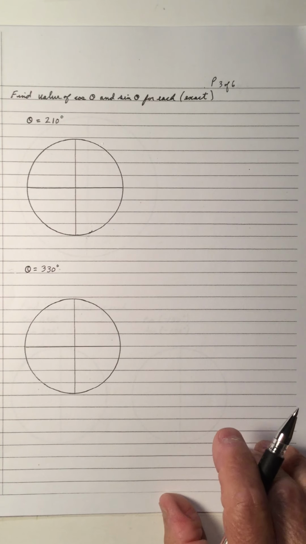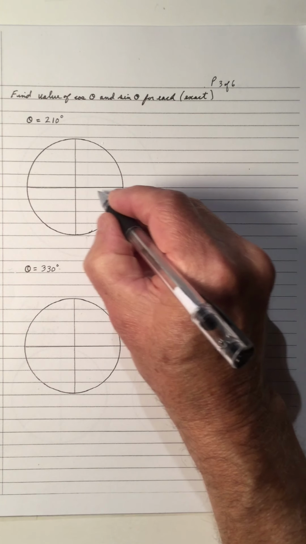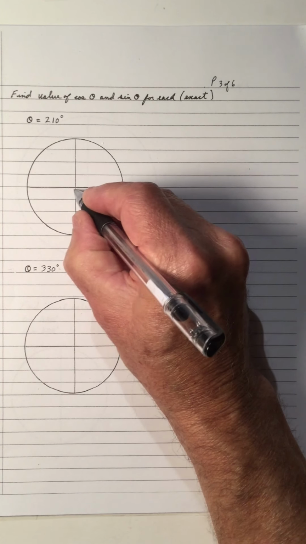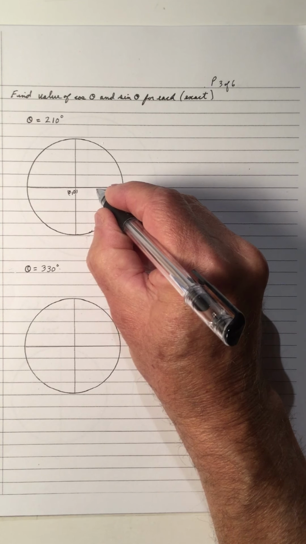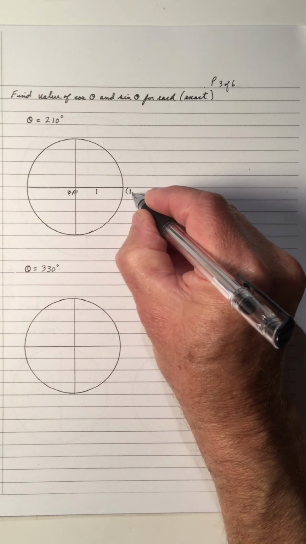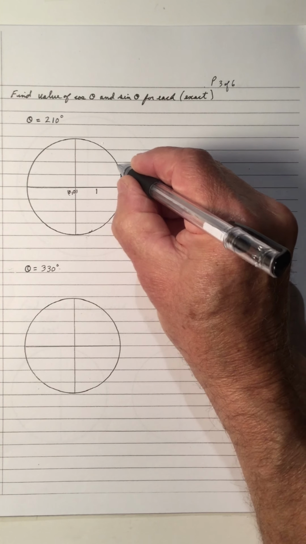Find the value of cos and sine for each rotation. Now we have a 210. Again, this is 0, 0. The radius of the circle is 1, so this point is 1, 0. Again, the point 1, 0 is rotated to 210.